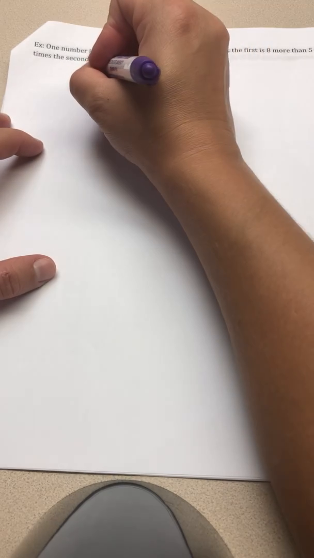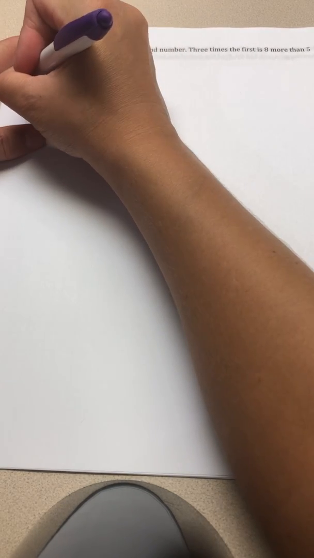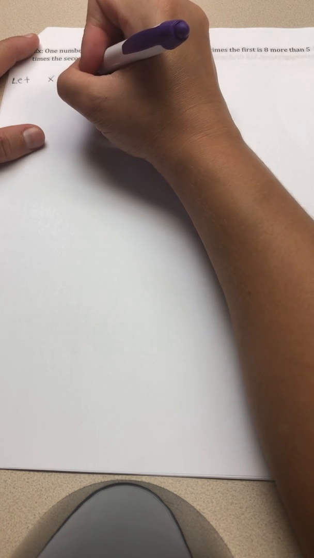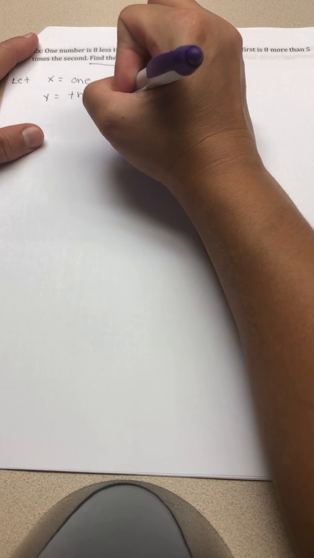Moving right along. One number is 8 less than the second number. 3 times the first is 8 more than 5 times the second. Find the numbers. So, just like last time, what are we looking for? We're looking to find the two numbers. So we're gonna let X equal one number. And we're gonna let Y equal the other number. Real original. The other number.